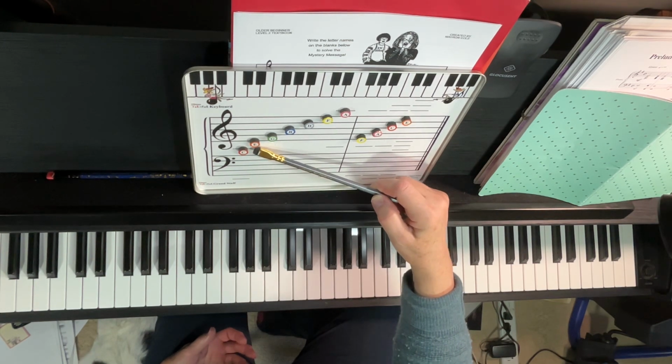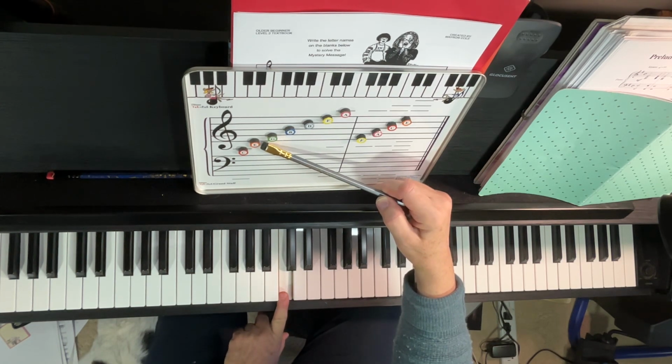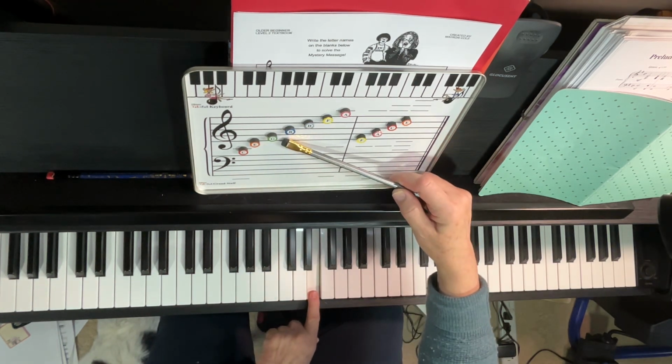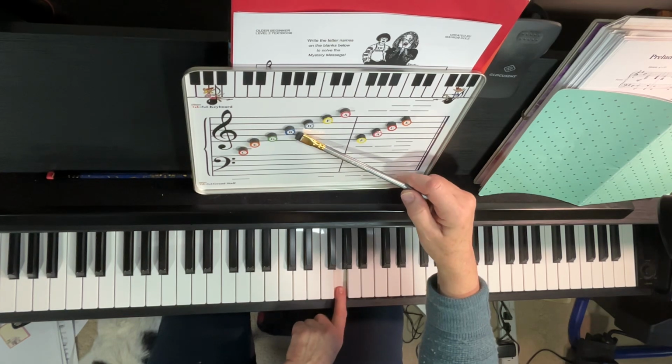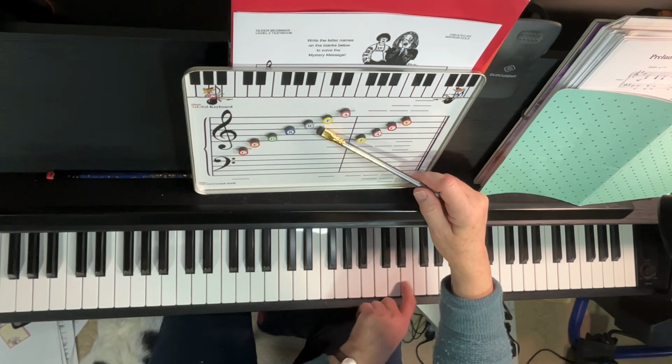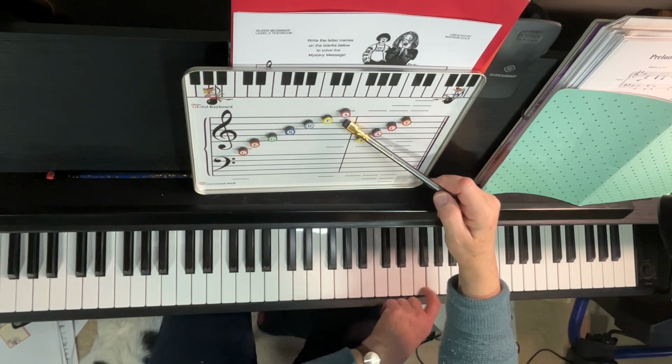So the ledger line below the treble staff and above the bass staff is middle C. The line above that, skip a note, skip a space, skip a key, is E. Up another skip is G. Up another skip is B. Up another skip is D. Up another skip is F. And the line above the treble staff is A.